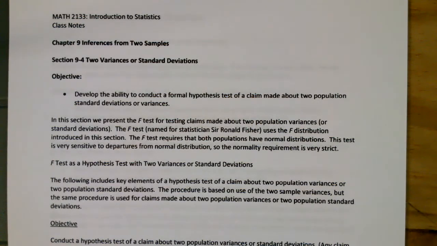All right, in this video, we're going to talk about section 9.4 dealing with two variances or two standard deviations. And in this video, we'll talk about how to conduct a formal hypothesis test of a claim made about two population standard deviations or variances. Now, this section is a little bit different because we're going to present what they call the F test for testing claims made about two population variances or standard deviations.